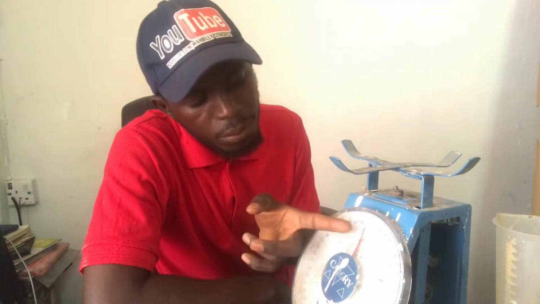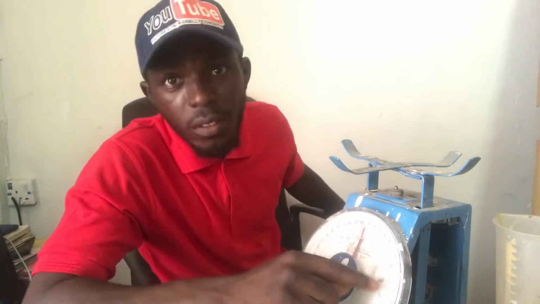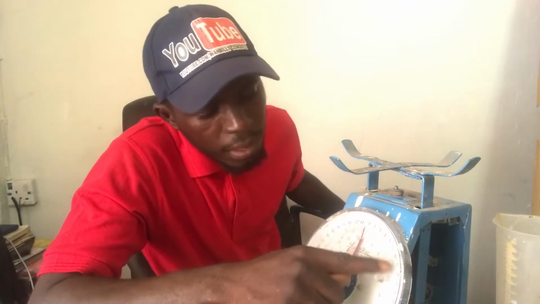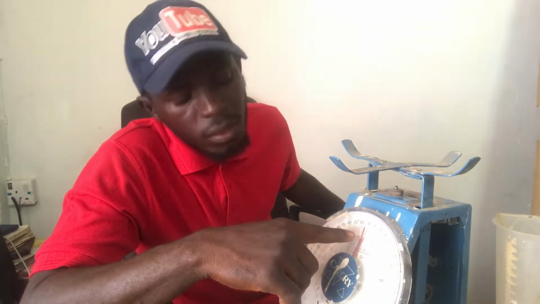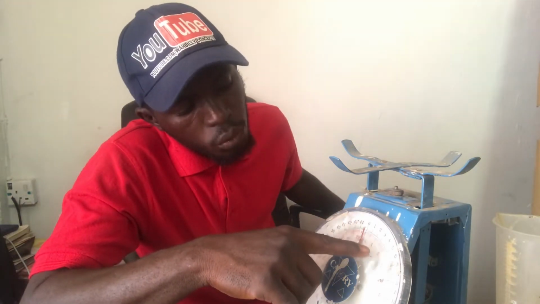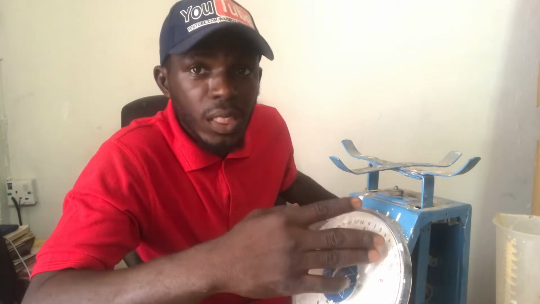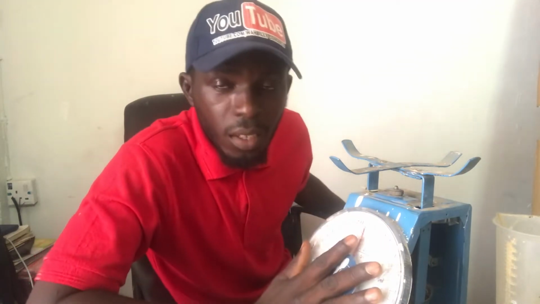The scale is calibrated as 20 kg. The red portion of this scale is what we are using to measure your kilogram, not the black portion at the exterior. The red is what you are counting. We have 0, 1, 2, 3, 4 up to 20. We have scales of 50 and 100. For a starter, you can just get a 20 kg scale and work with what you want to do.